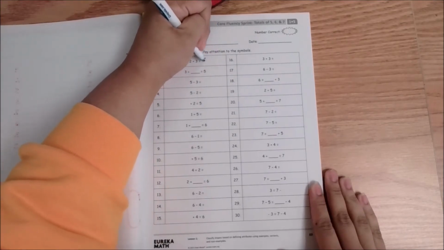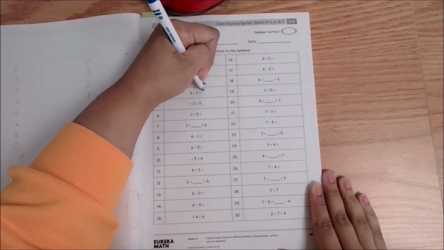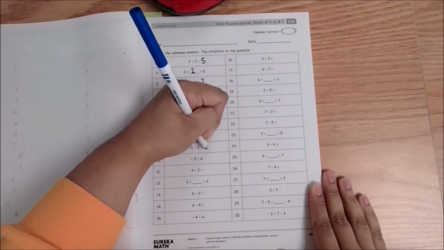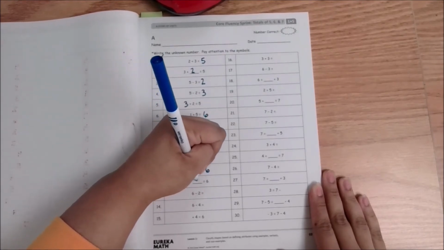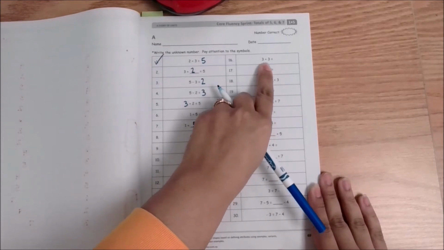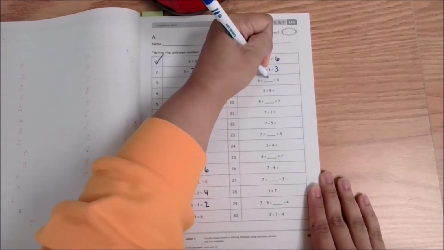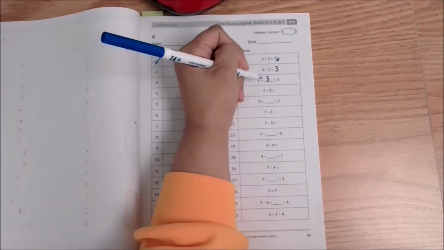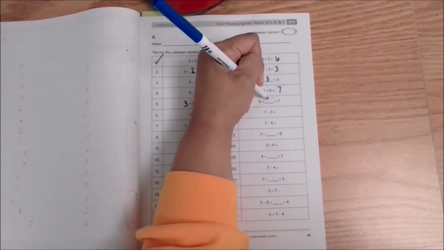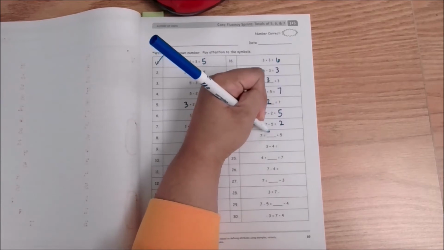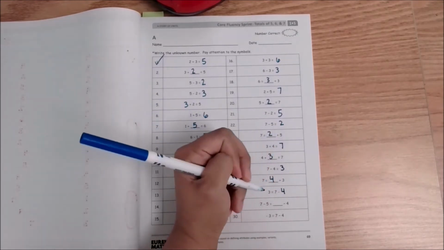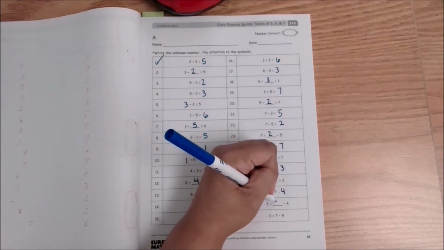Write the unknown number. Pay attention to the symbols. 2 plus 3 is equal to 5. Top of column 2, question number 16. 3 plus 3 is equal to 6. 7 minus 5 is equal to blank minus 4. 6.